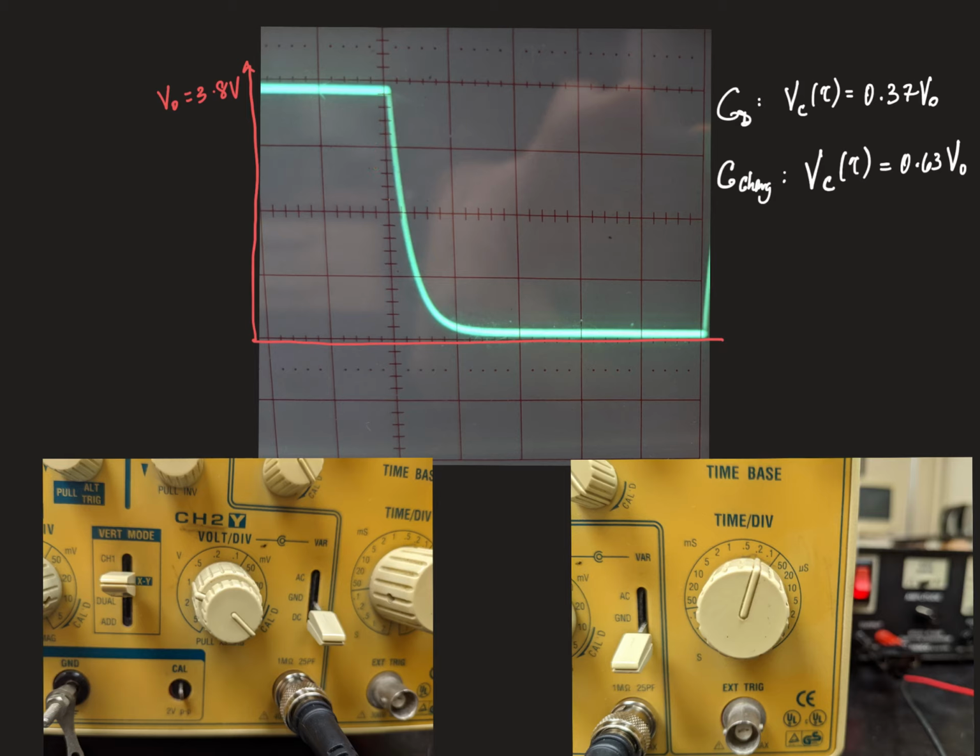That means that during that process of discharge, the voltage across the capacitor at that time tau, I can find it as 0.37 of the maximum voltage, which is 3.8 volts, and that gives me 0.37 times 3.8, it's 1.406 volts.